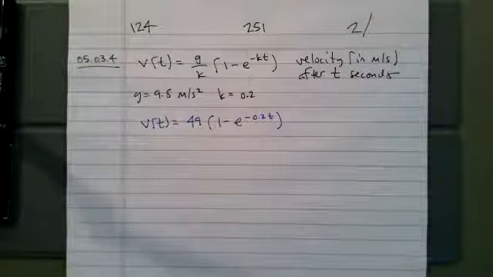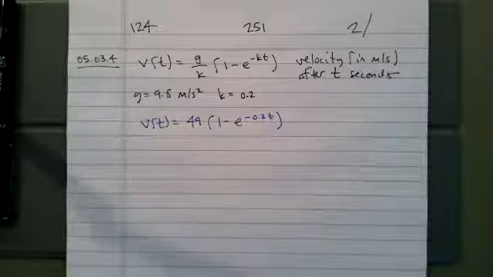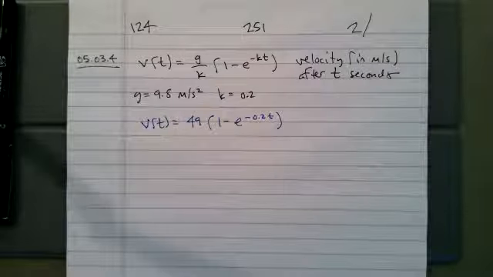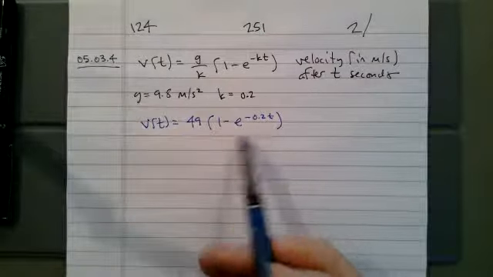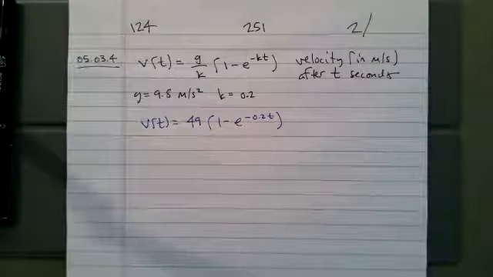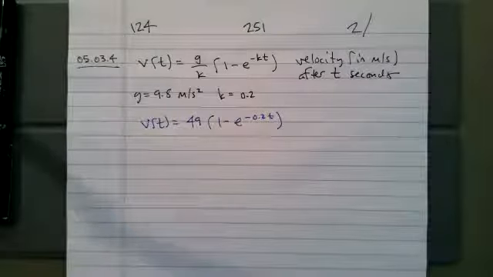In problem 4, chapter 5, section 3, we are given a velocity function, where our velocity is a function of time, and we're actually taking into account air resistance, because we can see that our velocity function is eventually going to max out at some value. We're going to have some kind of terminal velocity. All right, so let us look at what the question is.